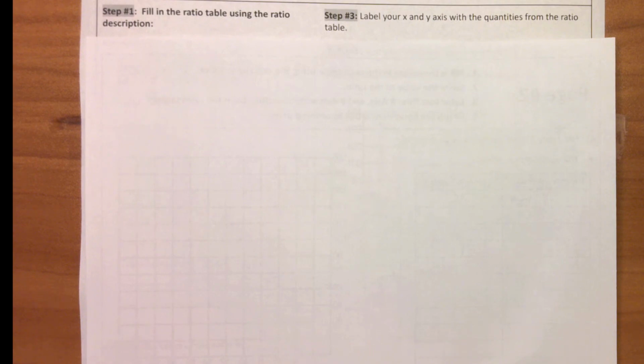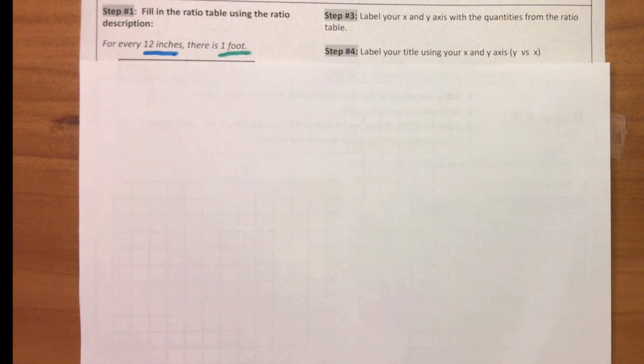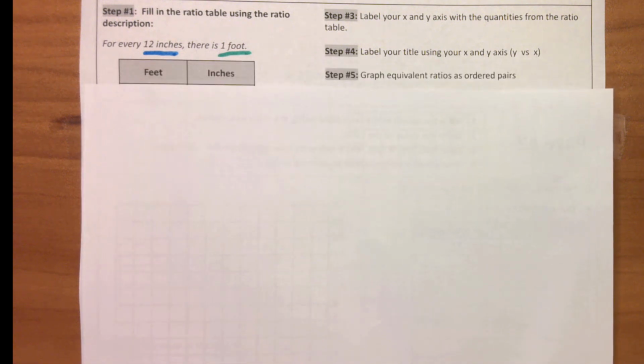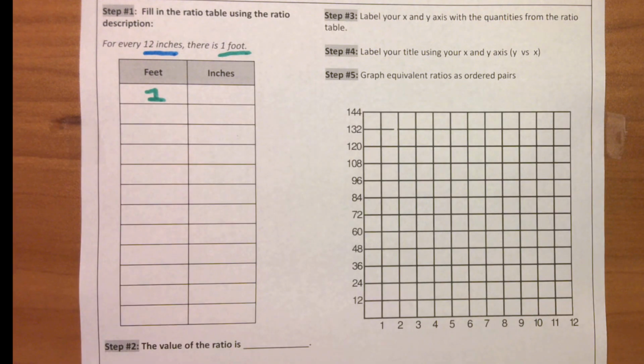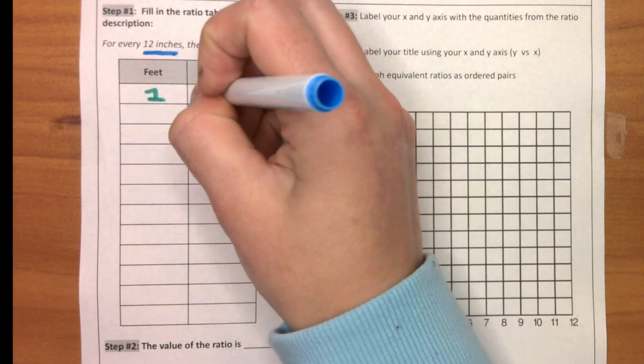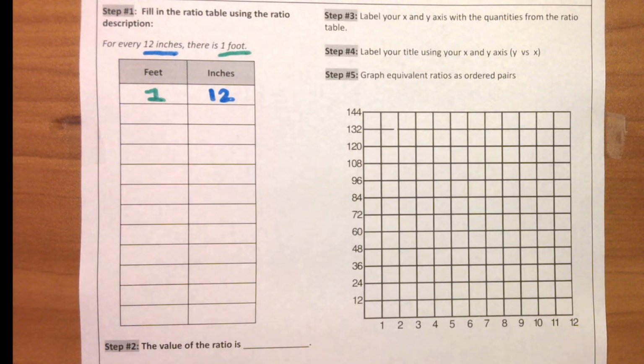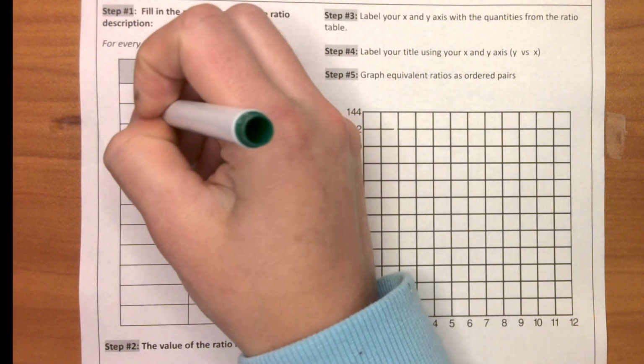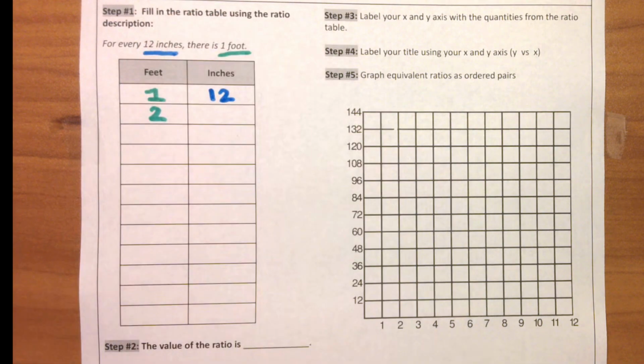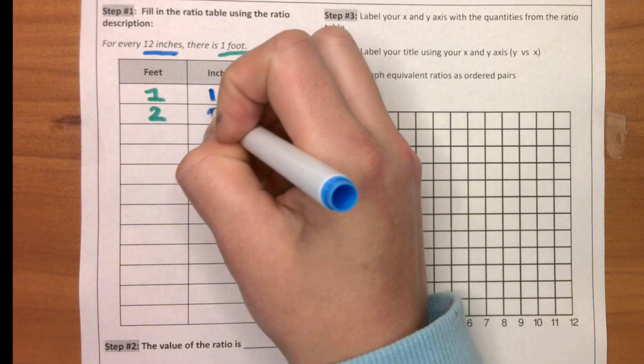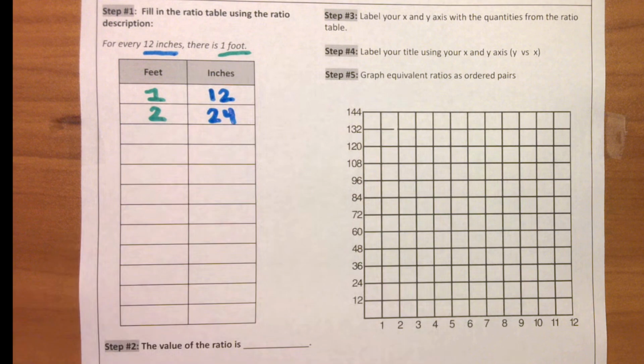Step number 1 says fill in the ratio table using the ratio description. For every 12 inches, there is 1 foot. So in my ratio table, under feet, I'm going to write 1. And then under inches, I'm going to write 12. So every time my feet increases by 1, my inches will increase by 12. So 12 plus 12 is 24.